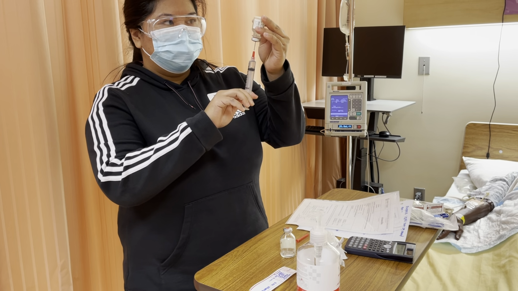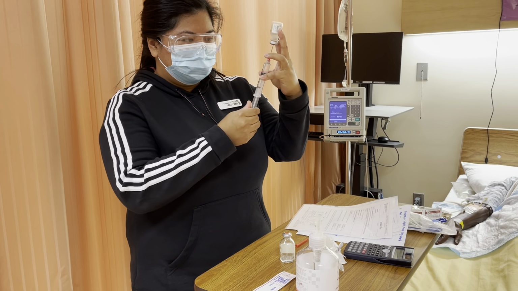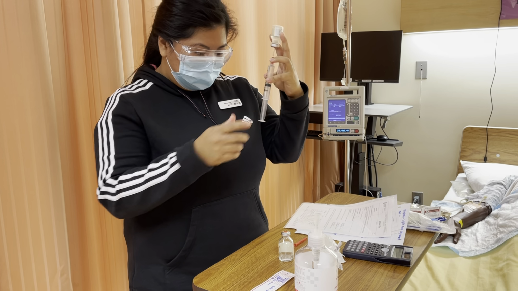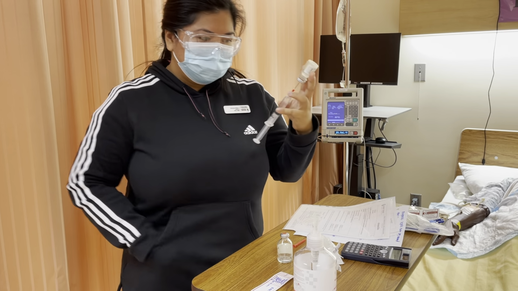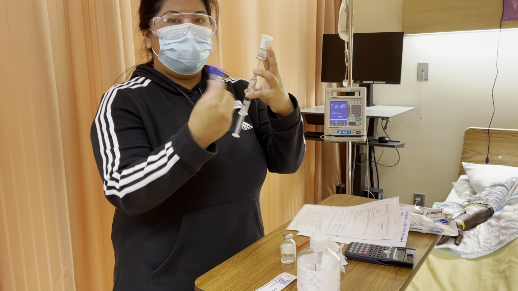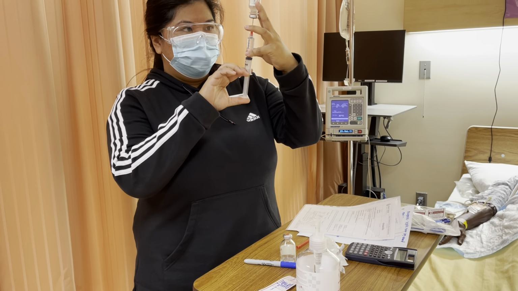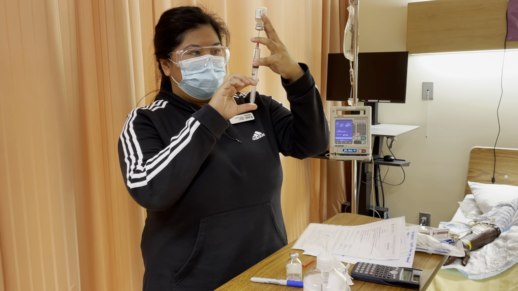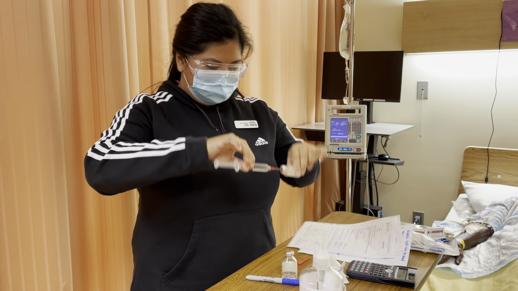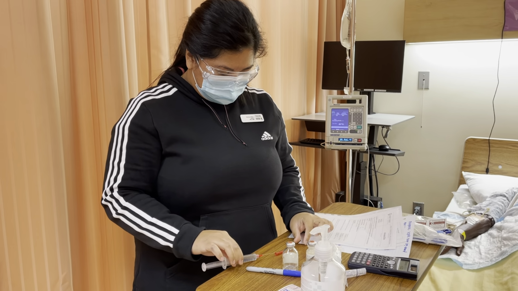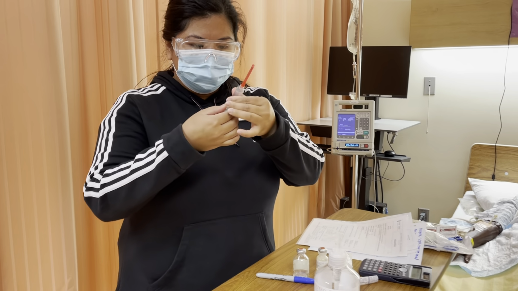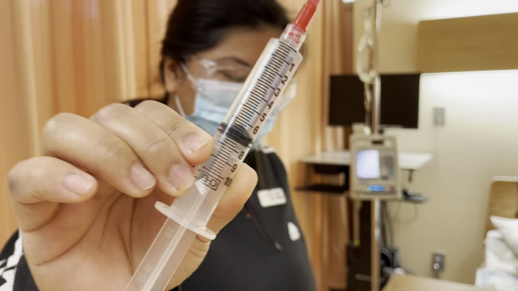And then we're going to withdraw the sterile water. So we need 6.8 ml. I will tap the syringe to get rid of the air bubbles, and then make sure that I have an accurate volume. So you can see that I have 6.8 ml.